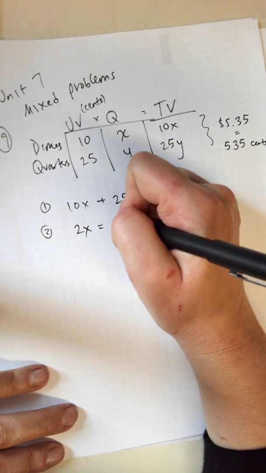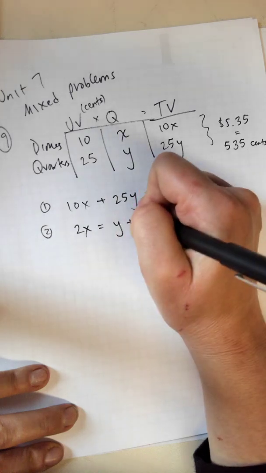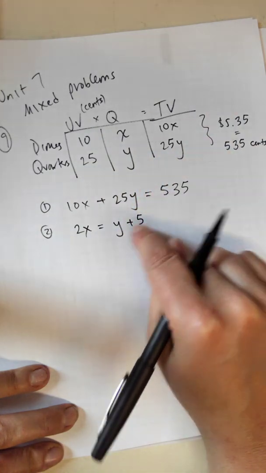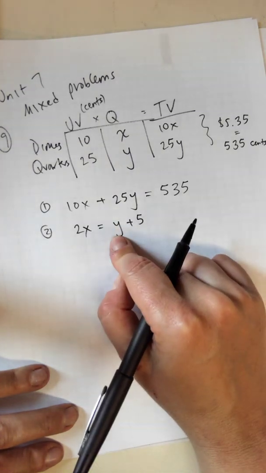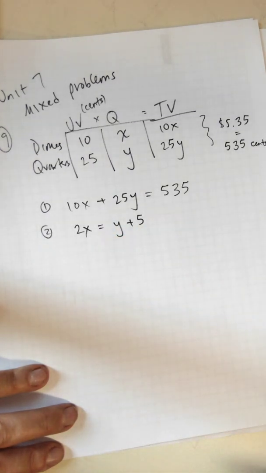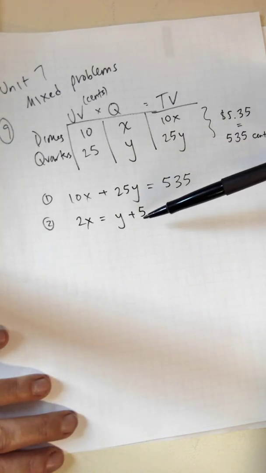I mean, it's just that we have twice the dimes equals the other number. It's bigger than the other number by 5. So it exceeds the number of quarters by 5. All right, so these are my 2 equations. Let's think about this. I can probably use substitution if I get y alone.